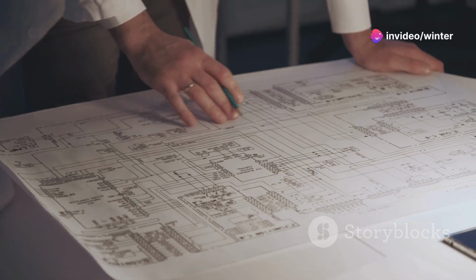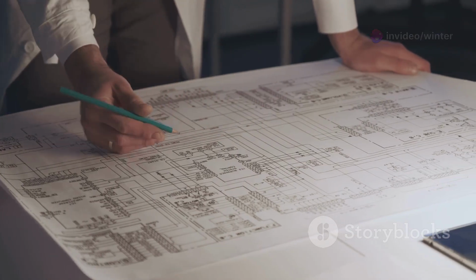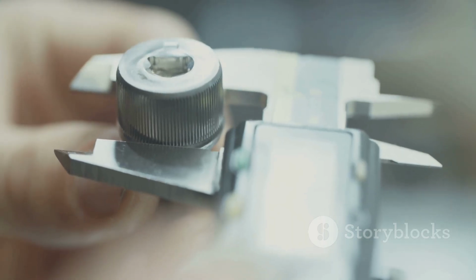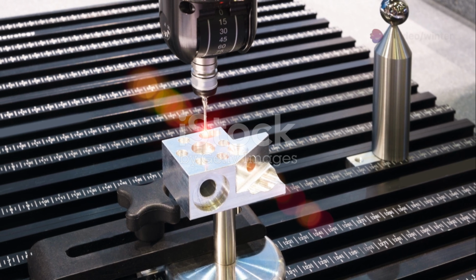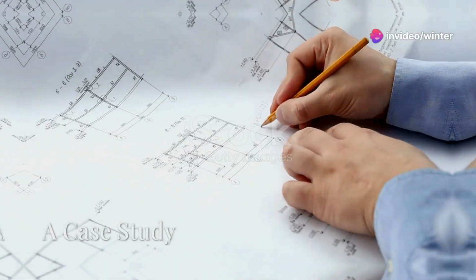It works hand in hand with geometric dimensioning and tolerancing, or GD&T. GD&T ensures consistency and interchangeability of parts. Functional dimensioning saves time and money without sacrificing quality. And who doesn't love saving a few bucks?